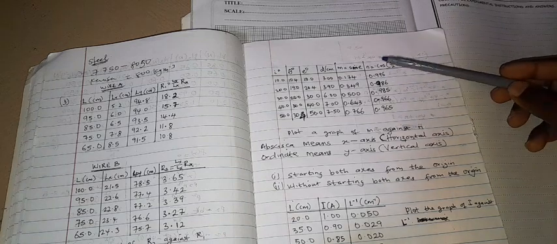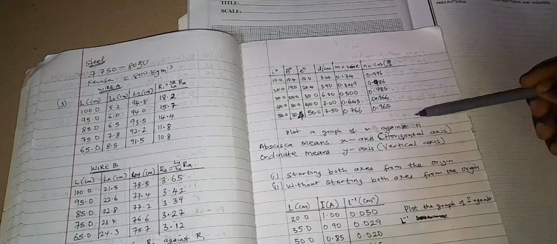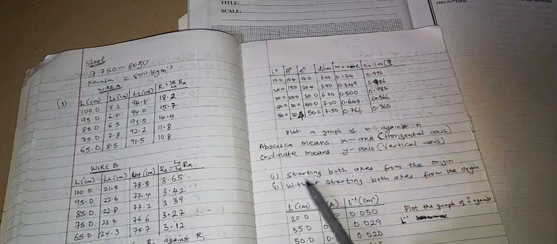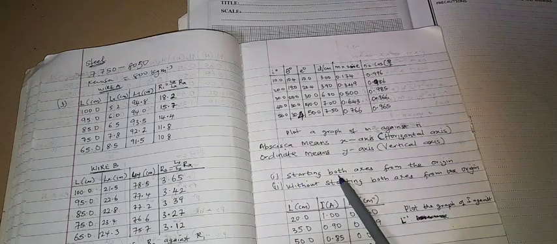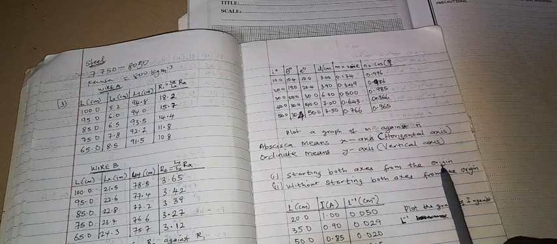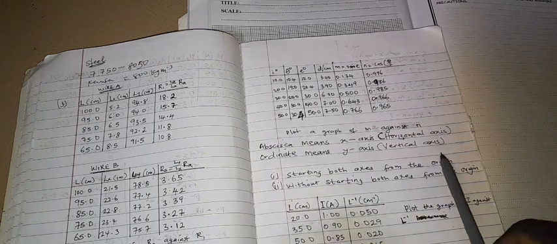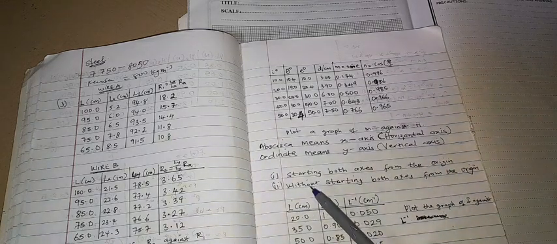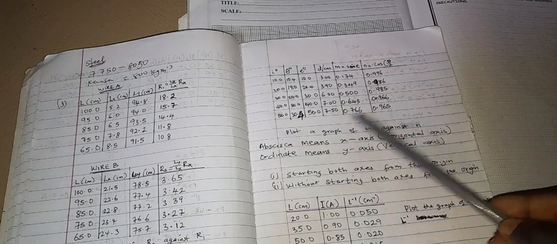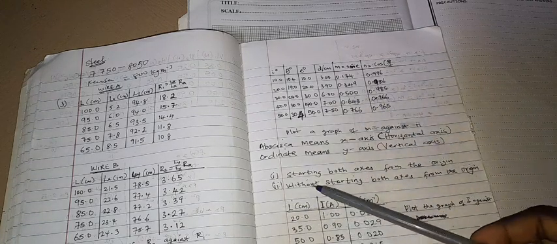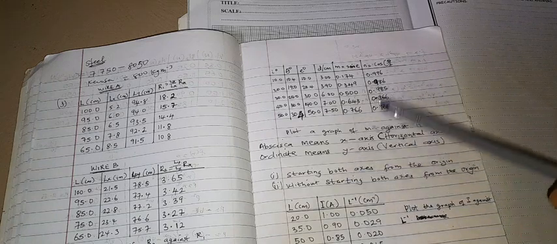The reason why I chose these values is simply because of this. Sometimes you may be asked to start even with values as close as these. You may be asked to start the graph from the origin, so you are going to start both axes from 0, 0. Then sometimes the examiner sees that the values are so close and will not tell you anything. They won't say whether to start from the origin or not. Well and fine, if you are told, it's going to be very easy.